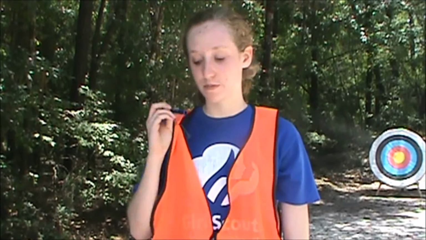Here are the most commonly accepted whistle commands for archery. 2 blasts. This means archers to the firing line. I remember this because you cross the waiting line and plant 2 feet, one on either side of the firing line. Make sure not to touch your arrows yet. 1 blast. This means remove an arrow from your quiver and begin shooting. I remember this because you're going to be shooting 1 arrow at a time.